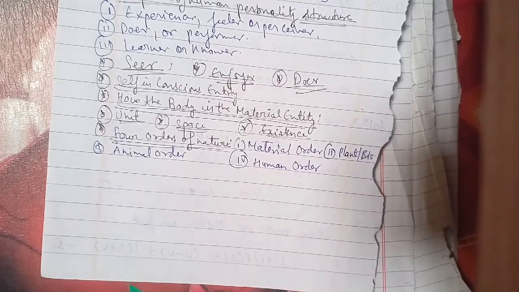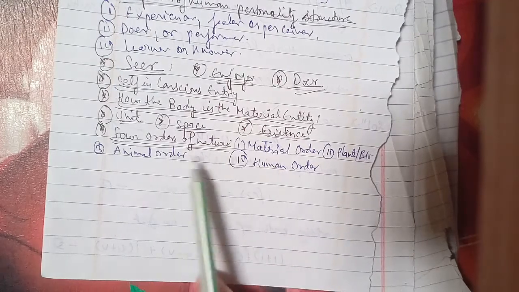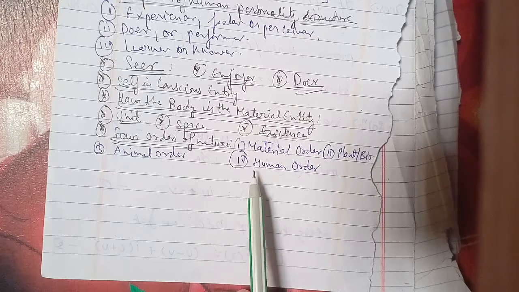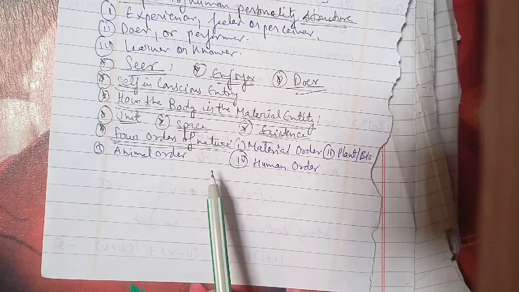This is what we have. Now we'll discuss the material order here. In the same case for the material order, they can simply ask you the four orders of nature and explain in brief, or otherwise they can ask you to discuss the material order.